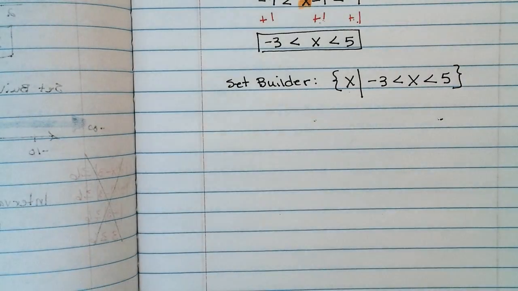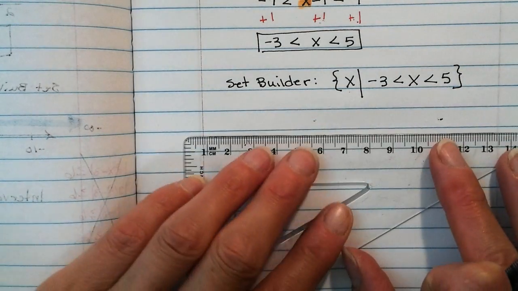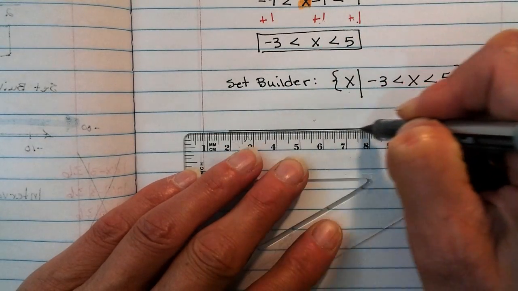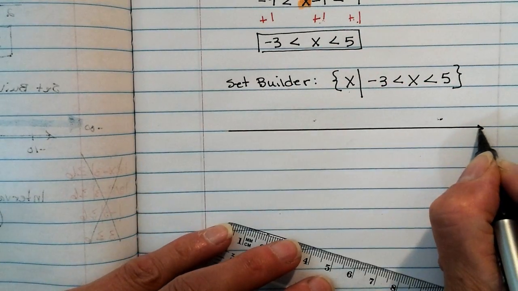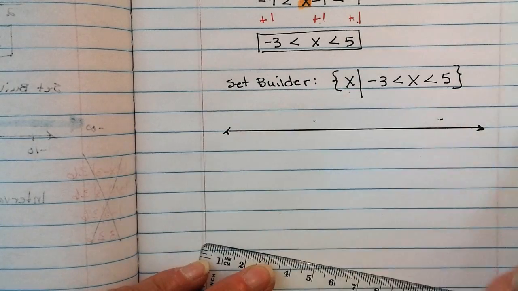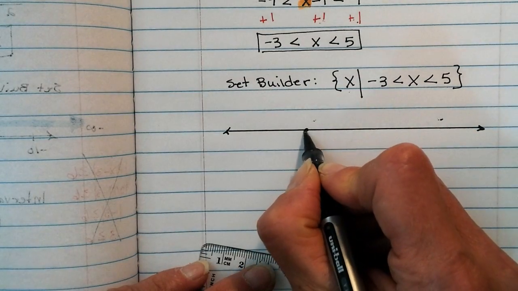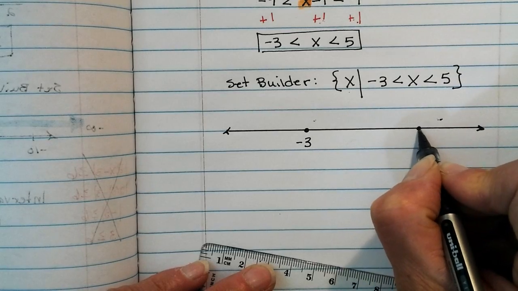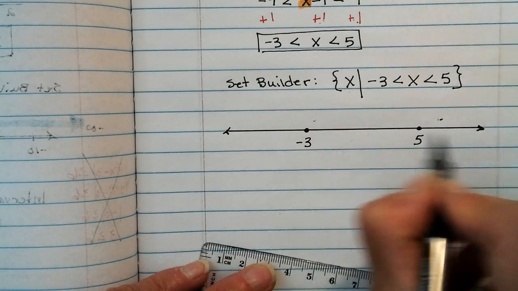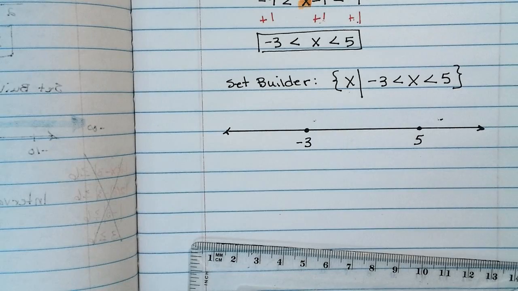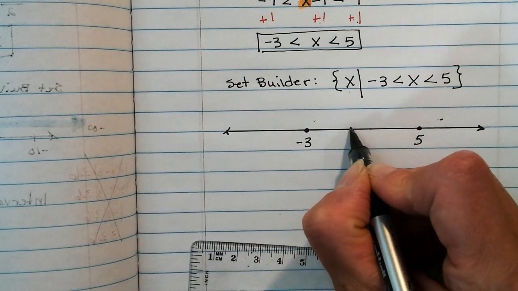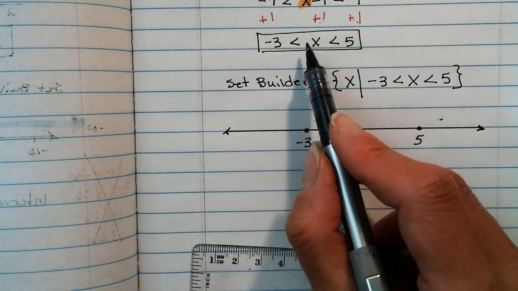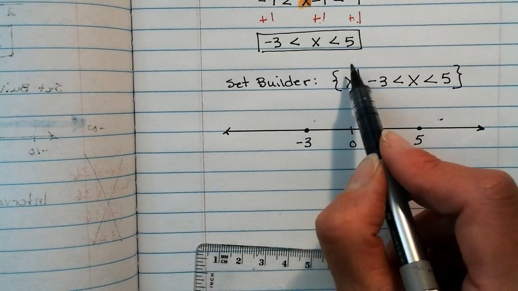Okay. So now to do it in interval notation, it's easiest to set up my graph here. I have 2 points. I have negative 3 here, and I have 5 here. Notice I'm not concerned about writing any other number. I mean, you could put 0 in if you want. Just looking at this, x is between, isn't it?